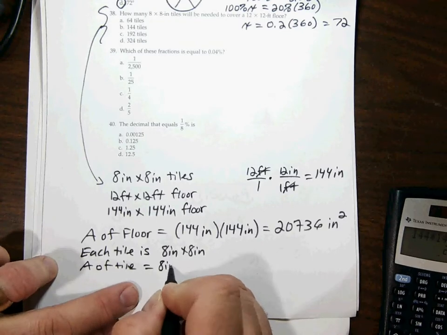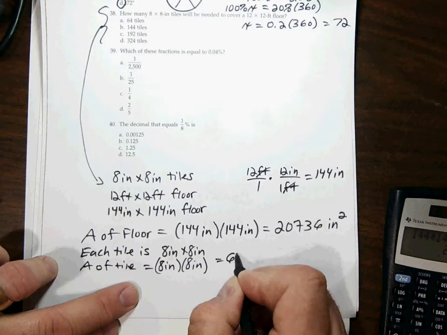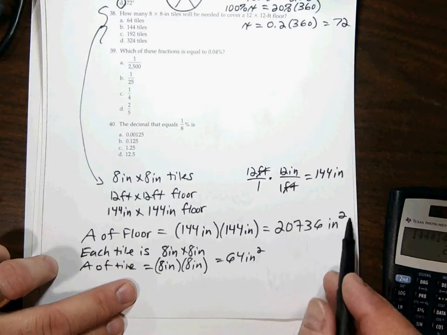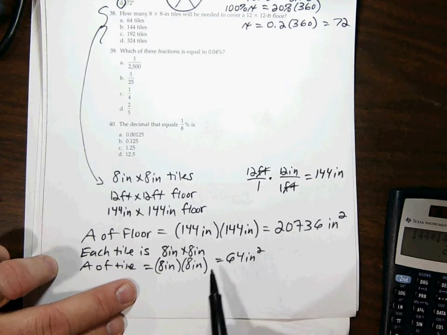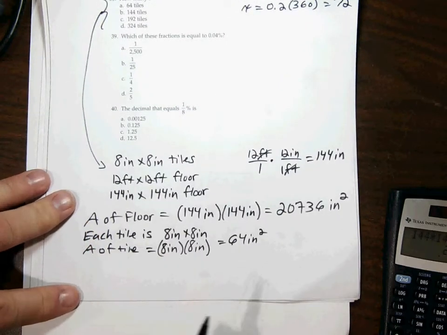8 inches times 8 inches equals 64 square inches, right? Each tile. So I have this much surface to cover, and every tile is going to cover this much surface. A little division problem here now, right, to figure out how many tiles.